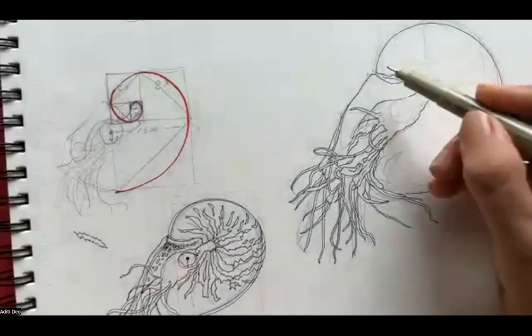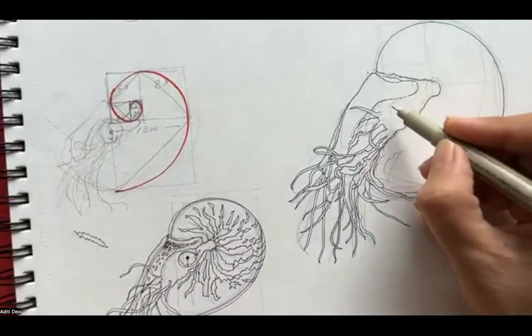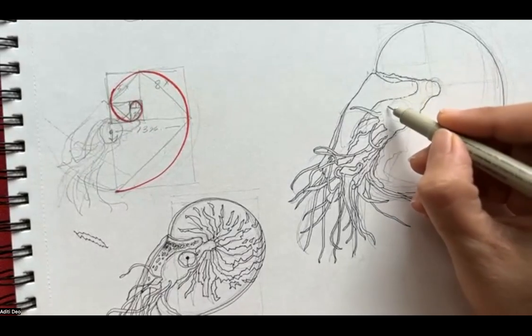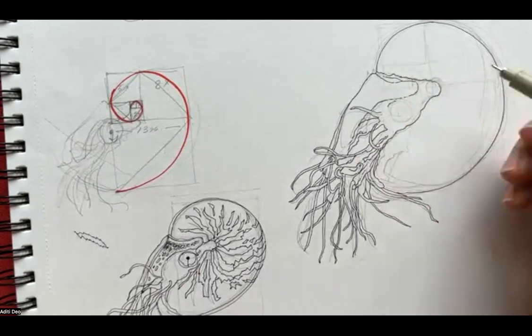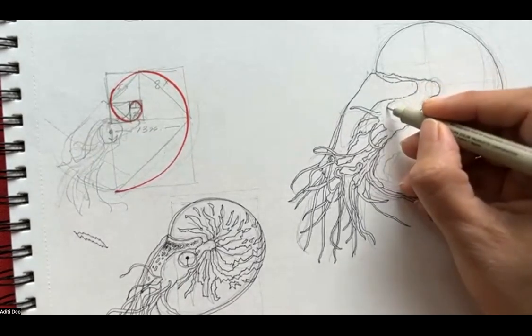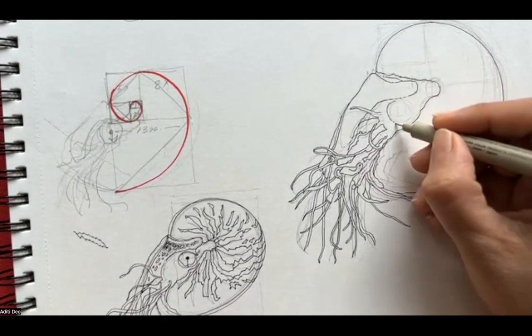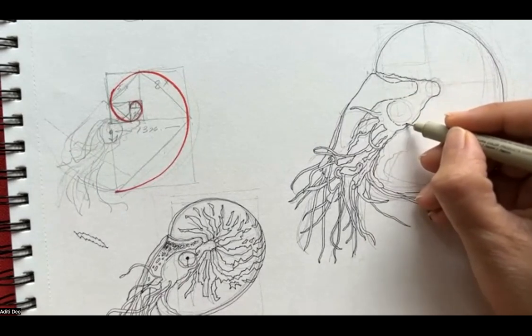For the eye, in some places we have a sharp line. It's not a circle, so don't draw a circle. Here you have a nice sharp line and it comes down straight. But as it comes down, it starts becoming a little softer. So this is how we draw a soft line.